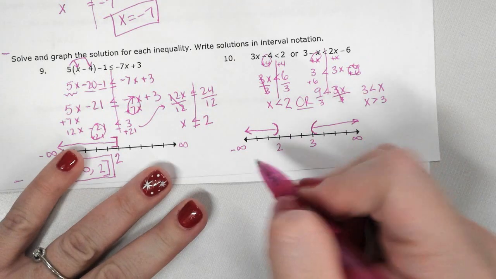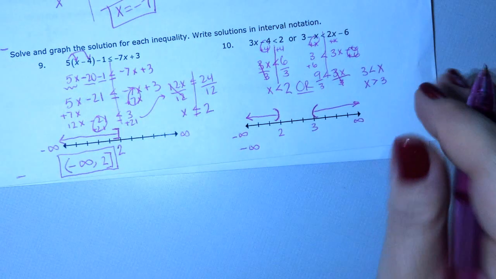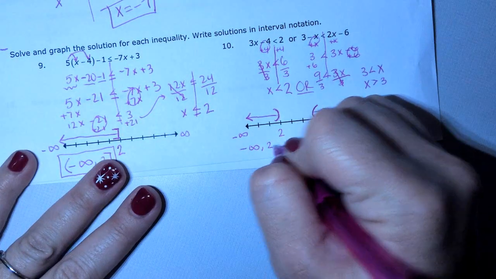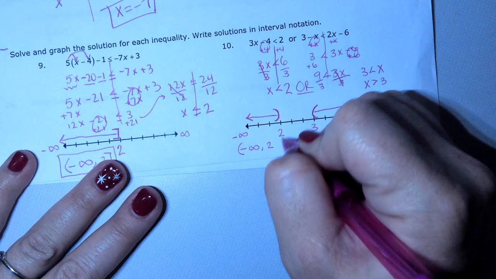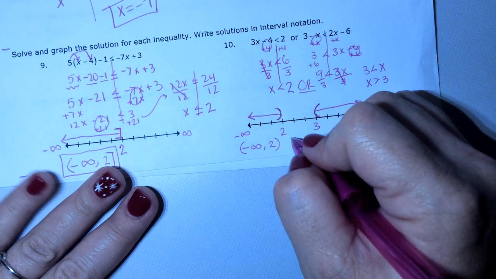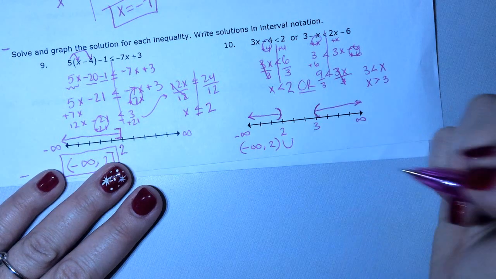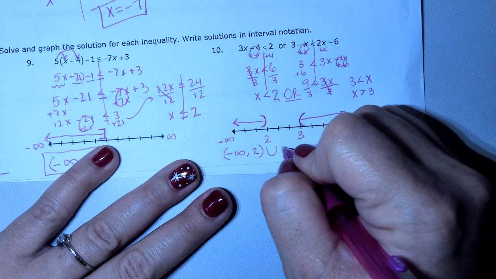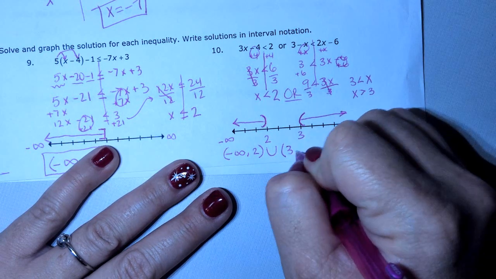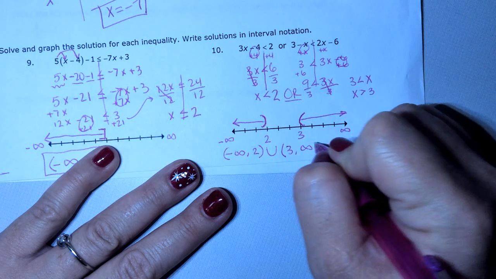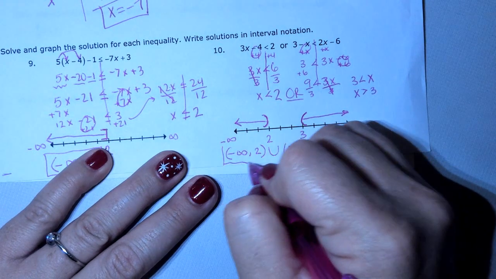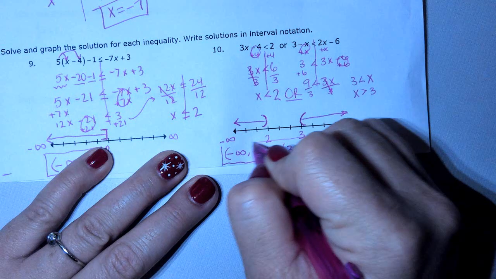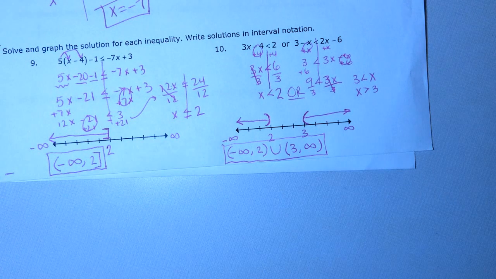So what's the farthest left it goes? It goes from negative infinity to 2. Okay, infinity always gets parentheses. My 2 also has a parentheses. And then it has a gap. Remember, that's your union sign. That's just where it breaks. It picks back up at parentheses 3 and goes to the right forever, which is infinity with always a parentheses sign. So there is your answer.